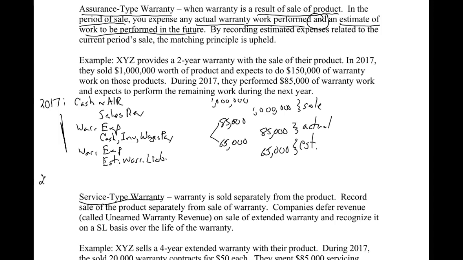In 2018, let's just assume we did all 65,000 of the work. So we would reduce the warranty liability. Now, chances of us doing exactly 65,000 are slim, because that number is probably never going to be perfect because it's an estimate, but that's okay. This is them actually doing the work in 2018, but notice now we're not expensing it because we've already expensed it right here in this journal entry. And then it'll be cash, inventory, or wages payable, or something like that, depending on what's happening.